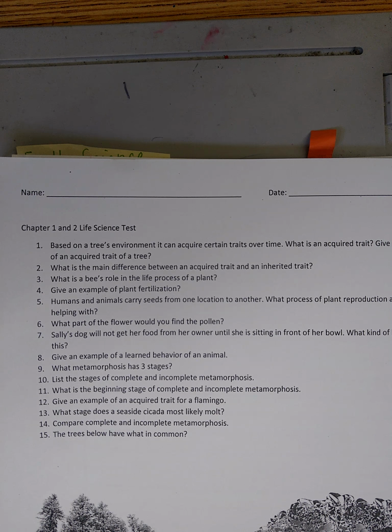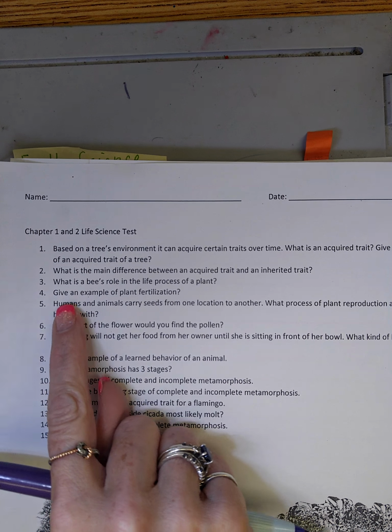The first one says, based on a tree's environment, so I know we're talking about plant life cycles, it can acquire certain traits over time. What is an acquired trait? Give an example of an acquired trait of a tree. Number 2, what is the main difference between an acquired trait and an inherited trait? Number 3, what is a bee's role in the life process of a plant?